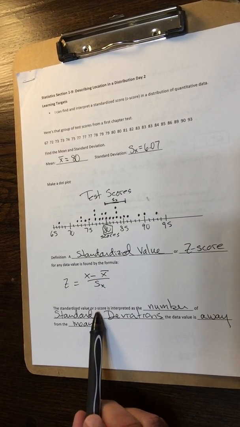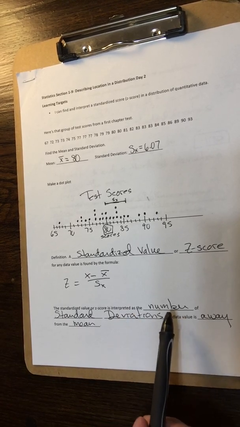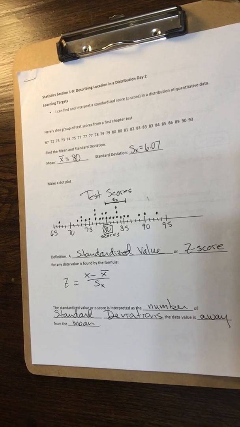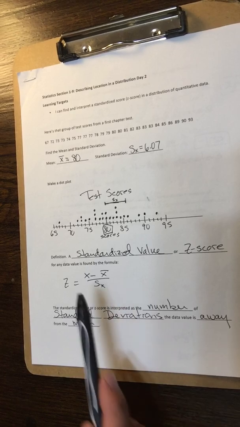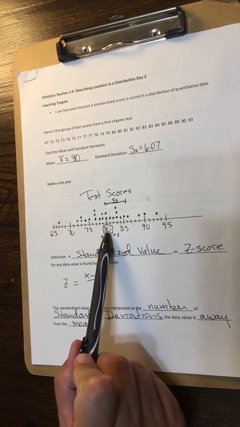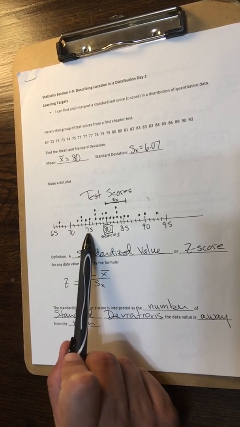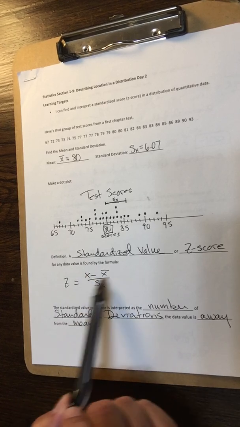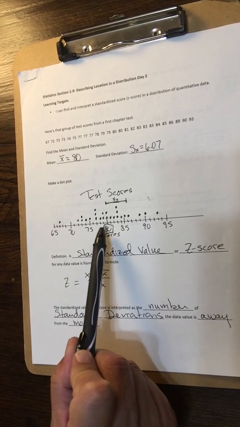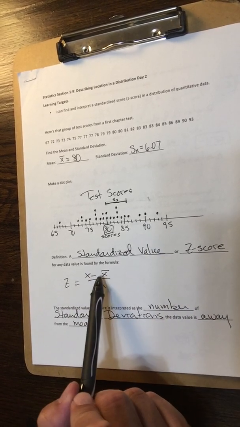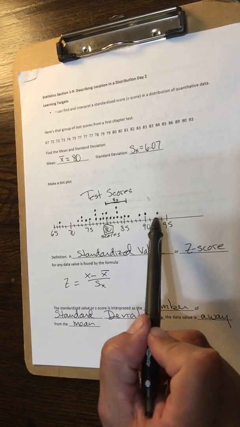Okay, the standardized value or z-score is interpreted like this. It's the number of standard deviations a data value is away from the mean. So as you're writing that down, let me say this. If these are test scores, and the mean is 80 and you get a 75 on it, your score is less than the mean. So look, when you go 75 minus 80, you get a negative number. Negative z-scores are below the mean. And if you get like a 90, you would go 90 minus 80 to get a positive number. So positive z-scores are above the mean.